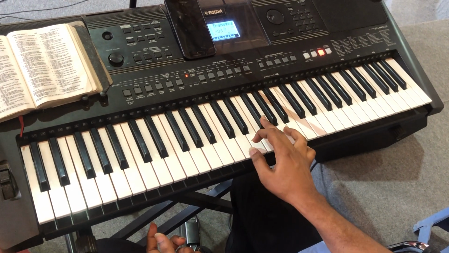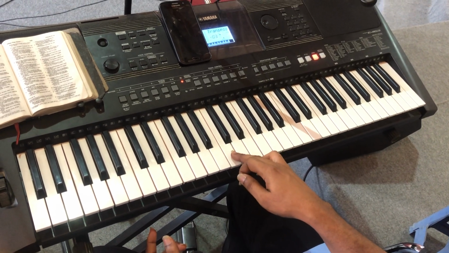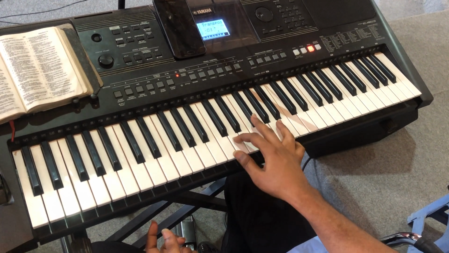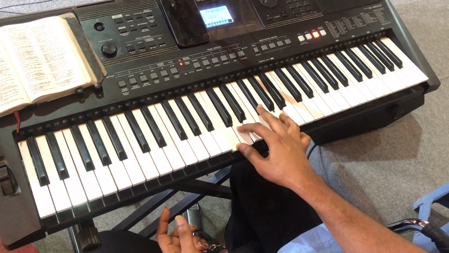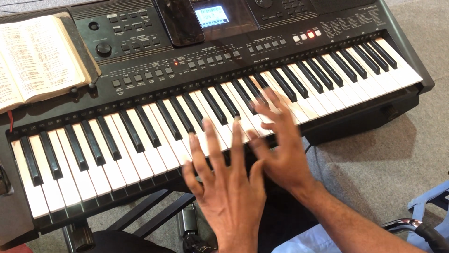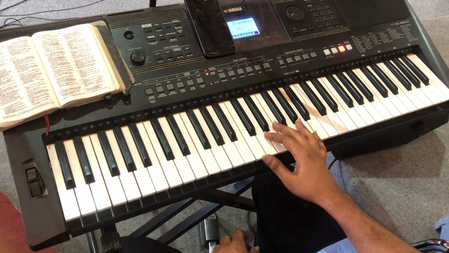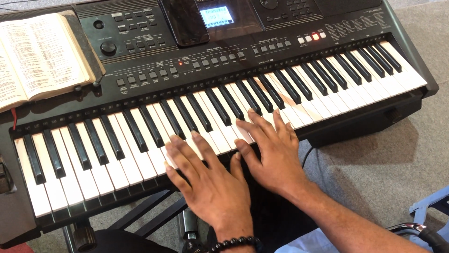But then you can also do this one. And most of the time, I add the 7 to it. I add this particular one to it to make it a major 7. So I play it like that. So these are the various ways that we can play it. So let me do it real slow for you guys to see how this one also sounds. So that is how it goes.